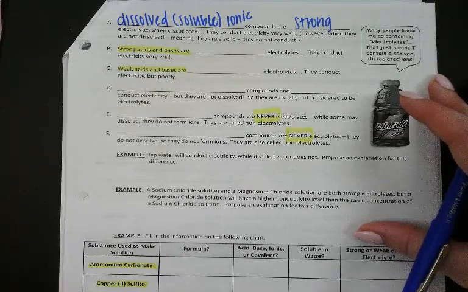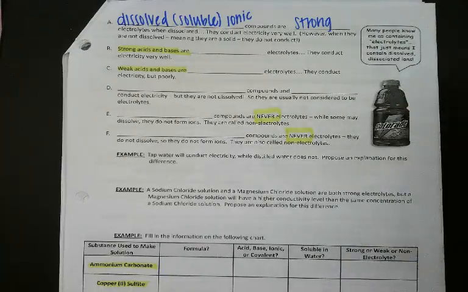Why would that be? This last sentence: however, when they are not dissolved, meaning they are a solid, they do not conduct. Why is that? Diego. Yes, what else? They did not dissociate into their individual ions.